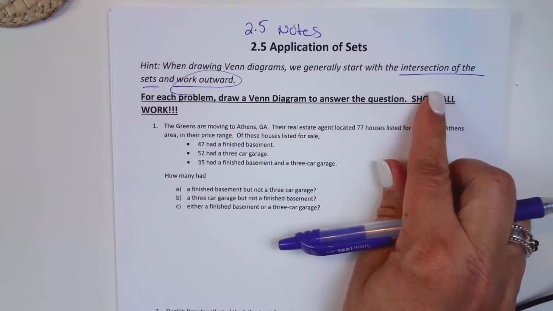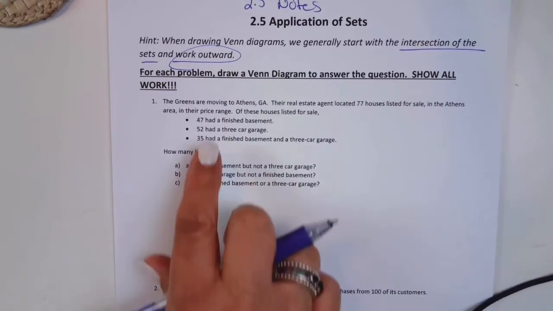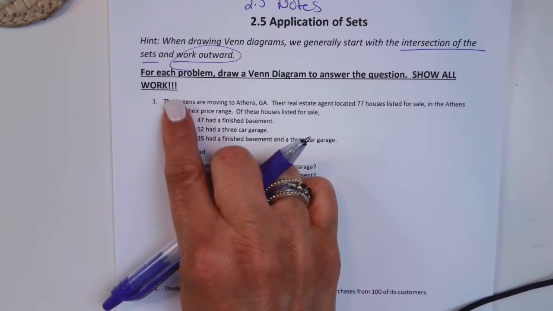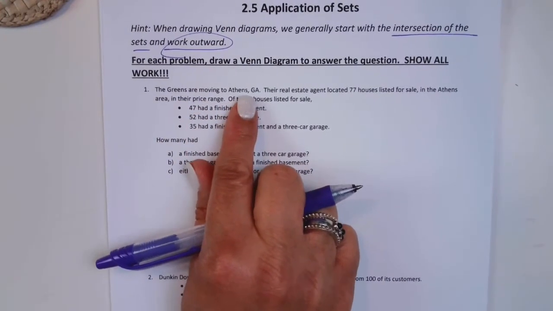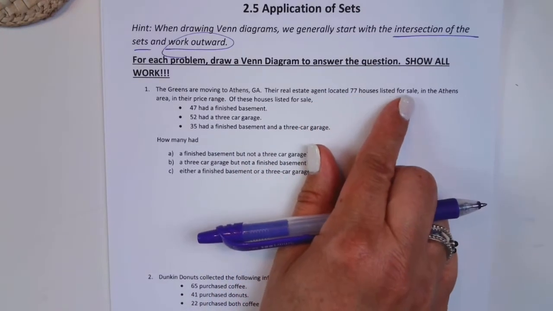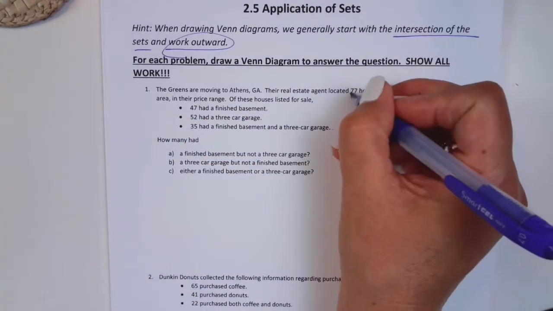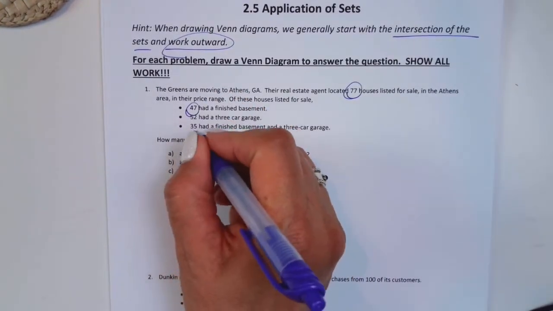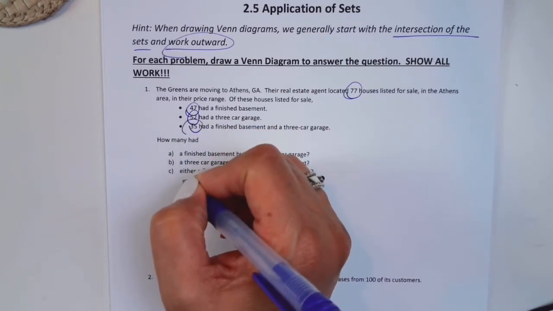I'm going to show you what the intersection of sets means when we do this first problem. So for each problem, draw a Venn diagram to answer the question, show all work. So you need to show everything that you're doing. So number one, the Greens are moving to Athens, Georgia. Their real estate agent located 77 houses listed for sale in the Athens area in their price range. Of these houses listed for sale, 47 had a finished basement, 52 had a 3-car garage, and 35 had a finished basement and a 3-car garage.